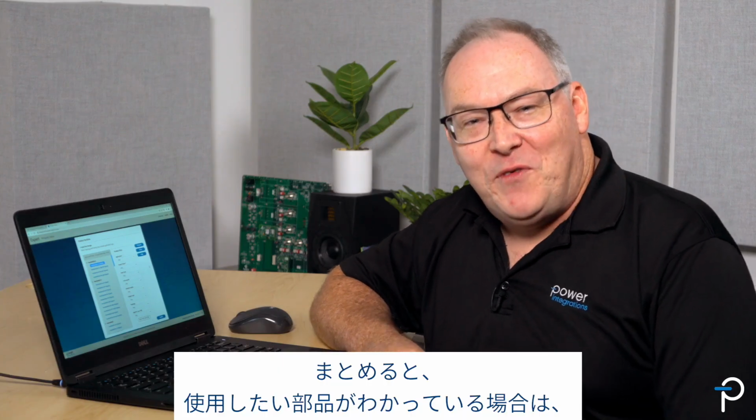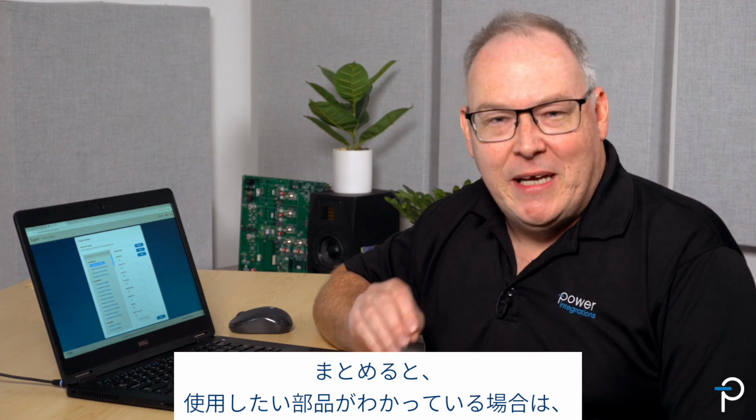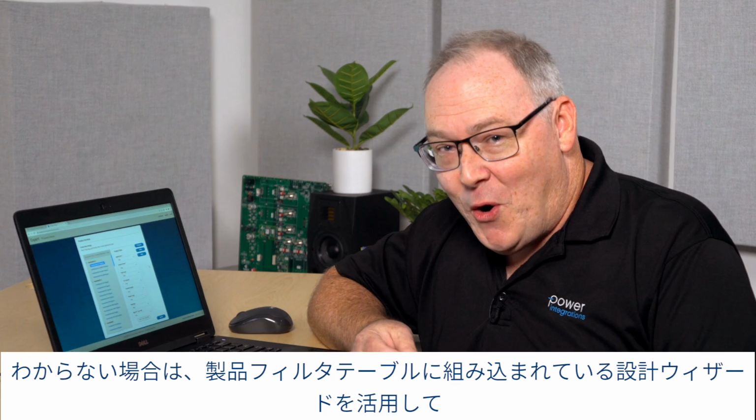So to recap, if you already know the part you want to use, you could just pick it from the full part listing and then start designing. But if you don't know, the product filter table has a design wizard built in to help you select the right part for your application. PI has a huge portfolio of products, and this tool is one of the very best ones to help you pick the right part for your application needs.